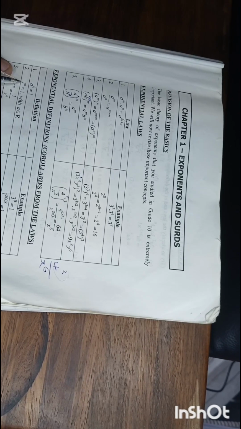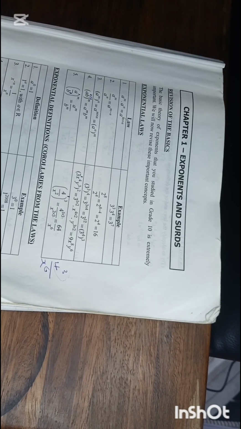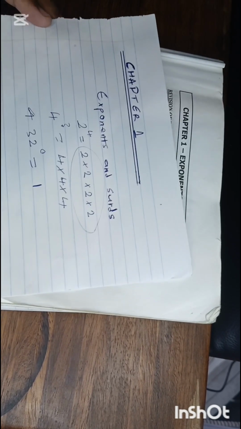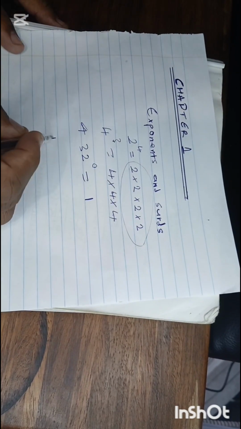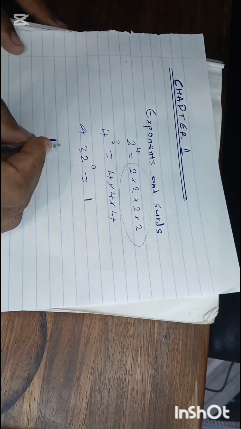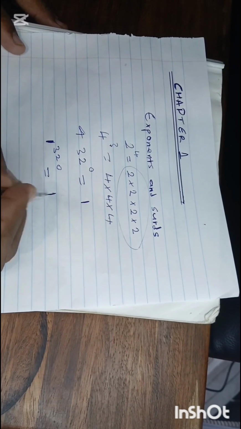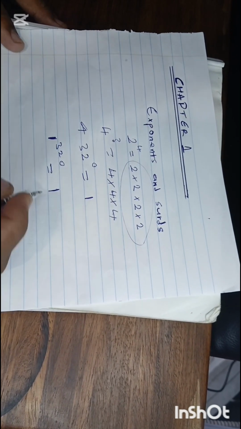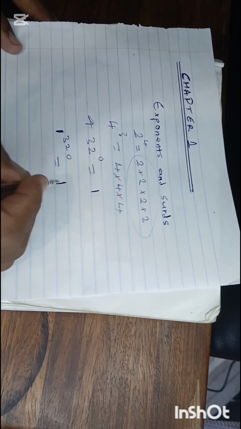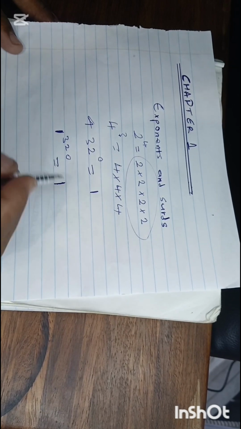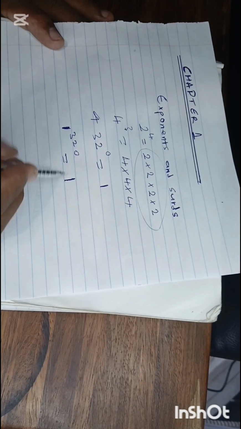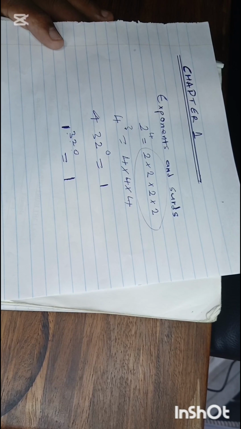Number 2, we have 1 to the power of a, it does not change. Even if we have, let's say, 1 to the power of 320, the answer will still be 1. Because if we write 1 times 1, even if we write 1 320 times, we are going to get 1.